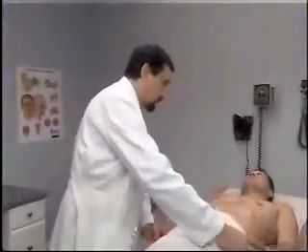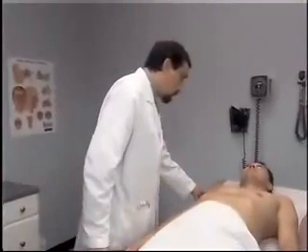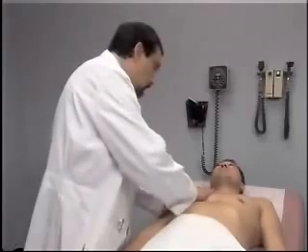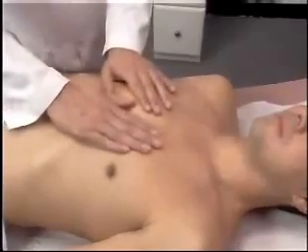Okay, I'm going to examine your chest. Breathe normally for me. To examine the anterior thorax, have the patient lie supine and breathe normally. Observe the condition of the skin and inspect the chest for deformities, asymmetry, and respiratory movement. Next, palpate the chest to locate any areas of tenderness or to assess any lesions or abnormalities.